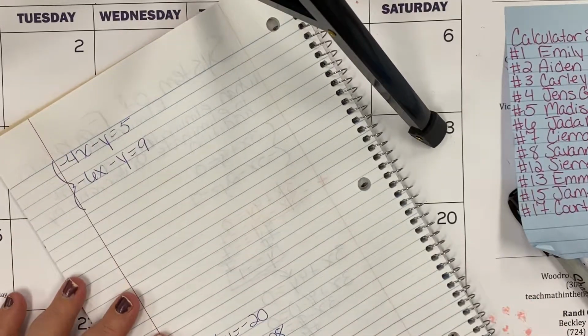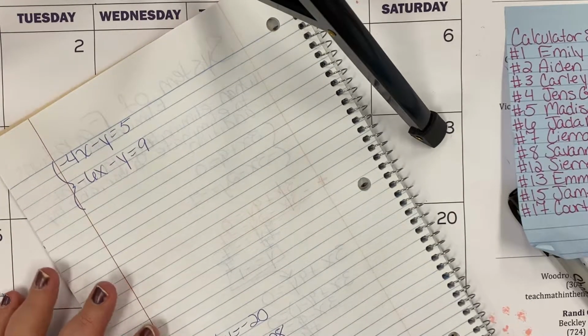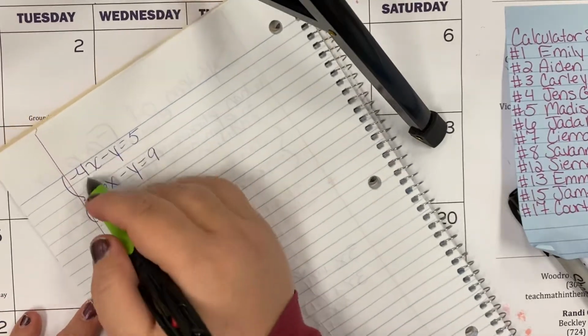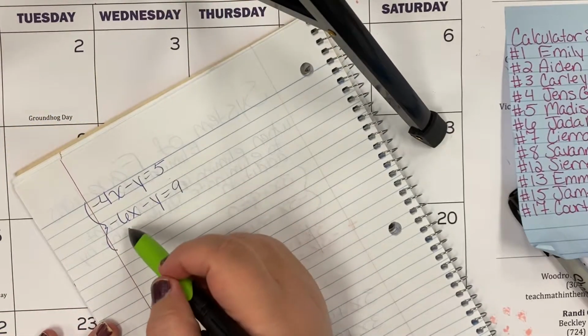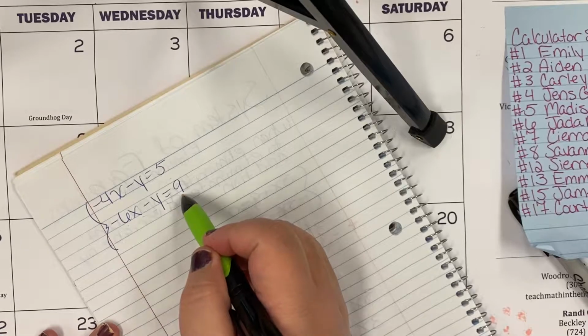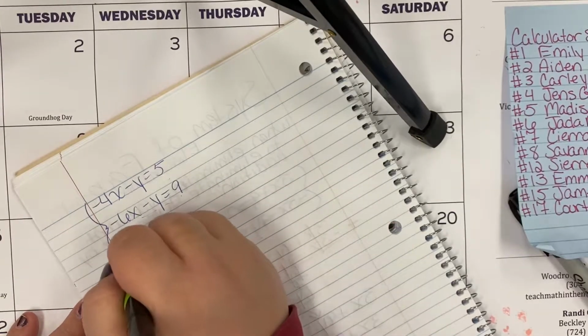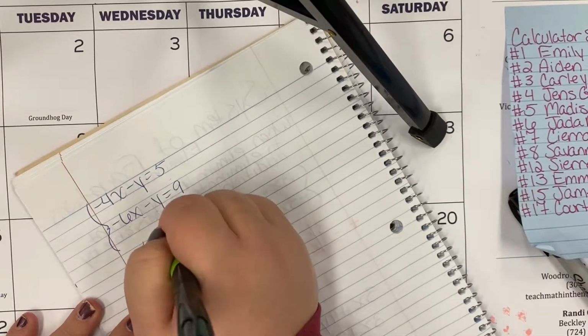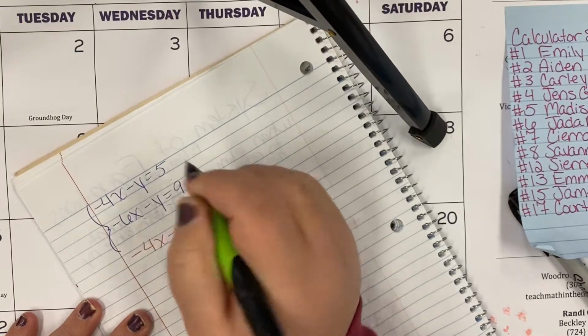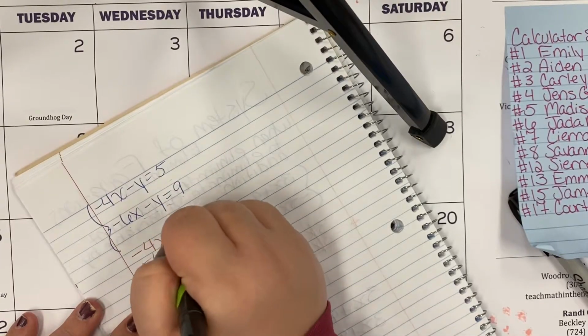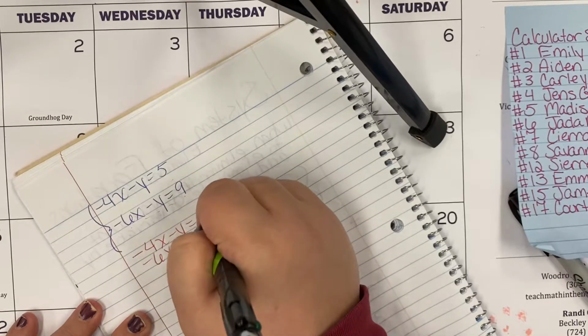Example 2 looks a little different. So we have negative 4x minus y equals 5, negative 6x minus y equals 9.